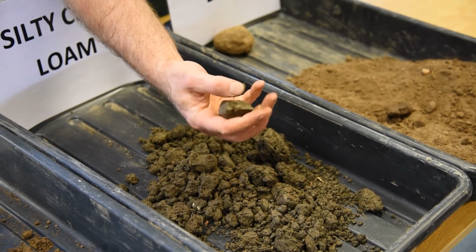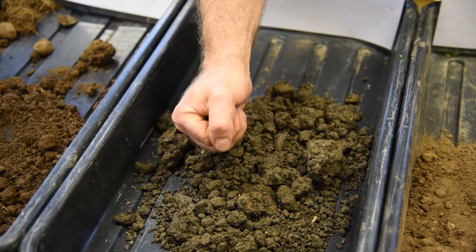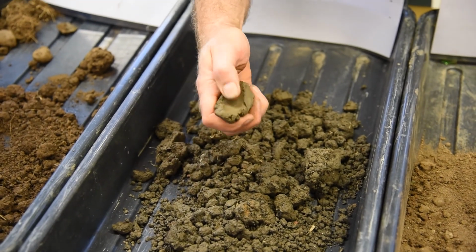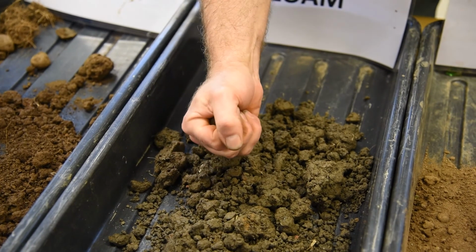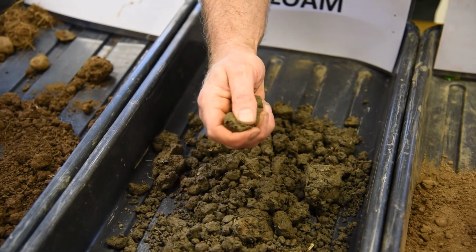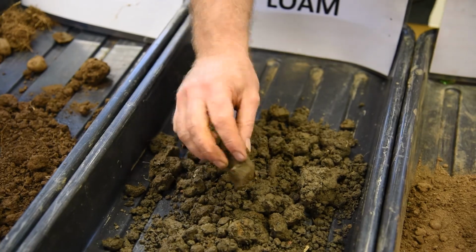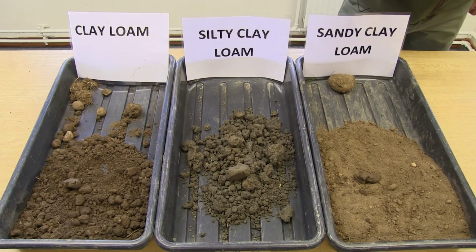It's very smooth. Another key factor, however, is that it's very silky. Okay, and that's a key characteristic of a silty soil, that they're silky. The clays are smooth, but the silts are silky. Look. The final one here is a sandy clay loam.